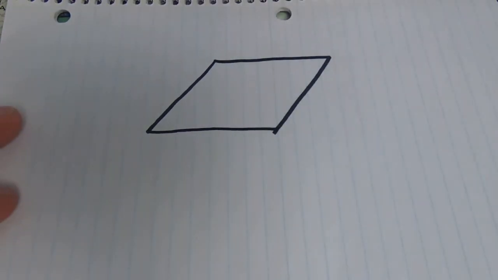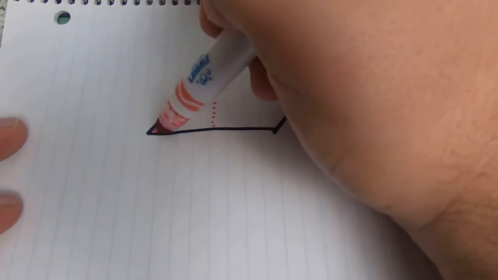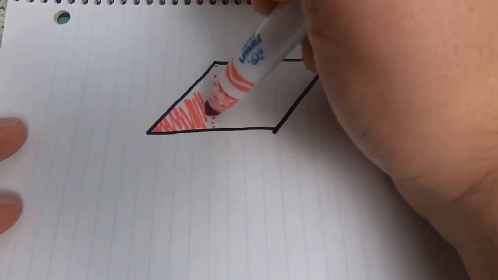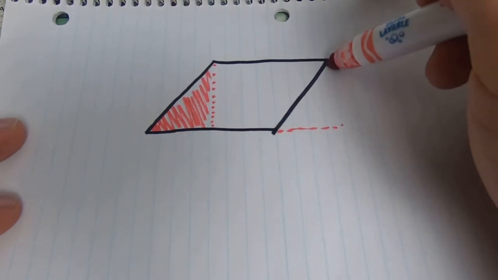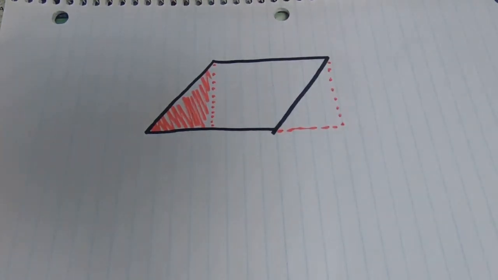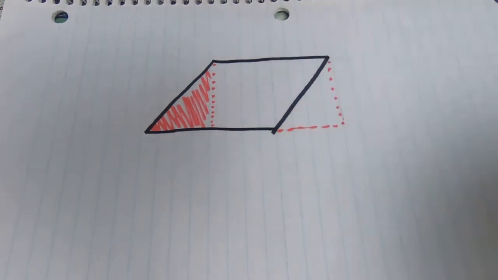Okay, imagine if I cut this out. Imagine if I just made this a triangle and I cut it out and got rid of it and shifted it over here. It would fit perfectly there. So it would technically make this shape a rectangle. Okay, and remember, with a rectangle, the side length here is also the height.